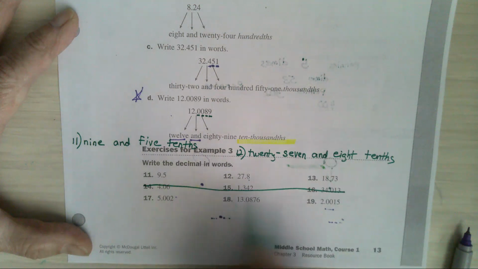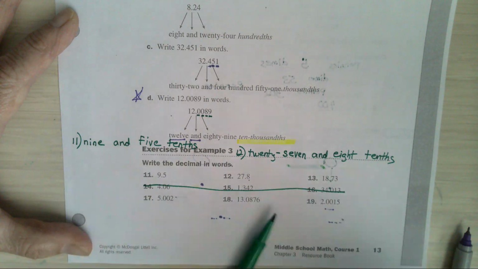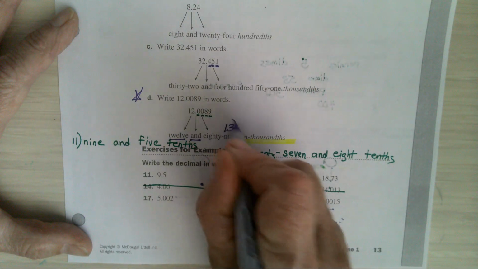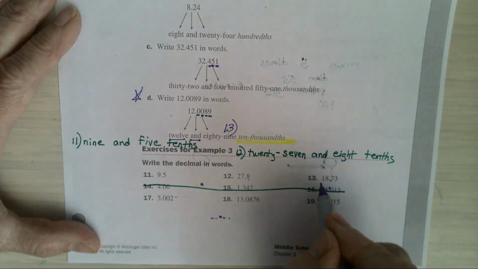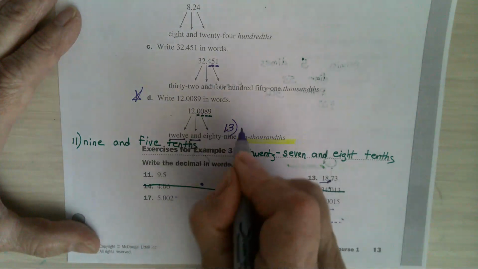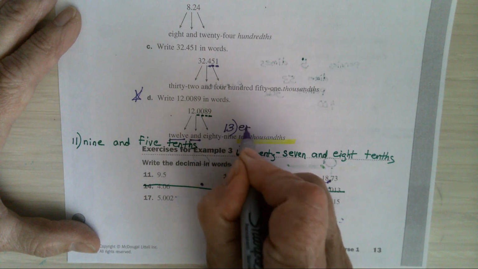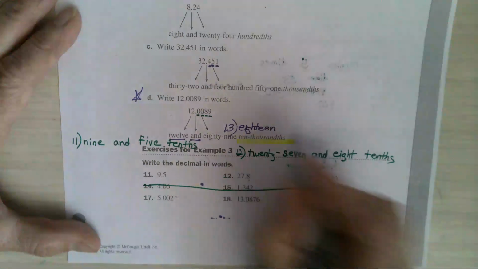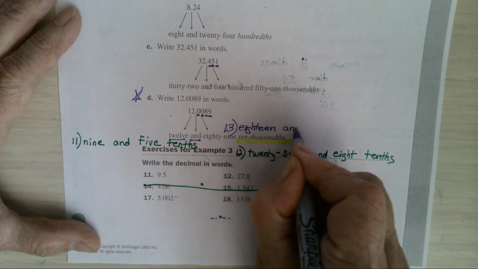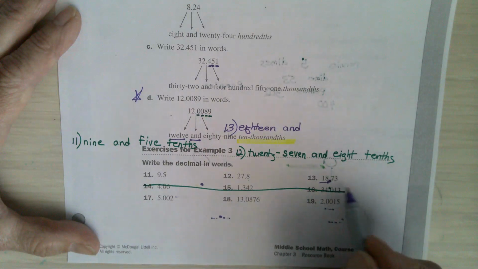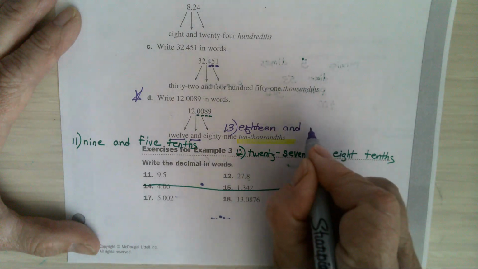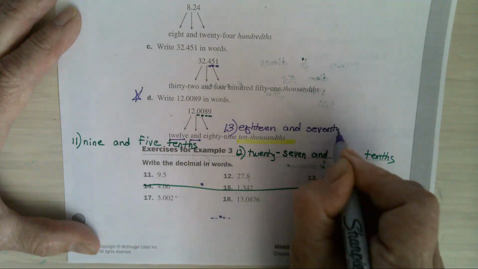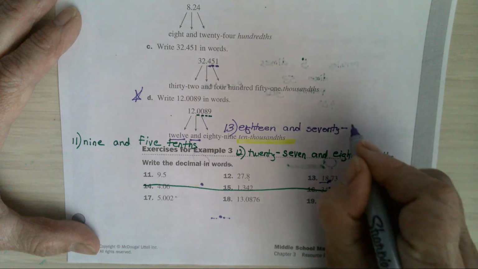All right. Now we're going to do number 13. I'm going to do it above number 12. Okay, I'm going to put it up here. In number 13, I write the number 18 and then "and." 18, E-I-G-H-T-E-E-N. And, A-N-D. 73. 70, S-E-V-E-N-T-Y dash 3.